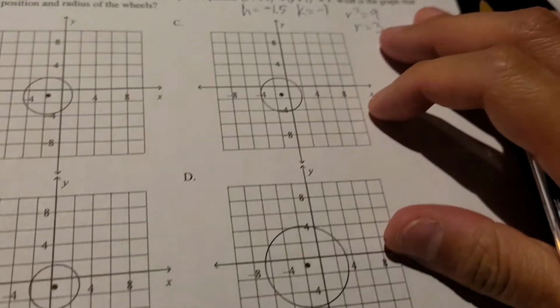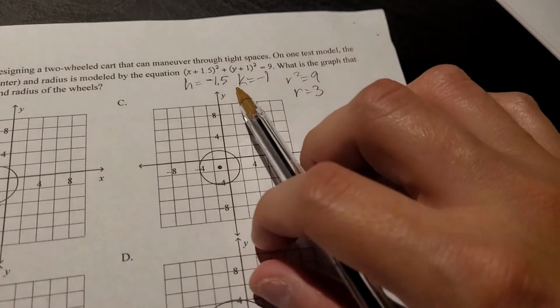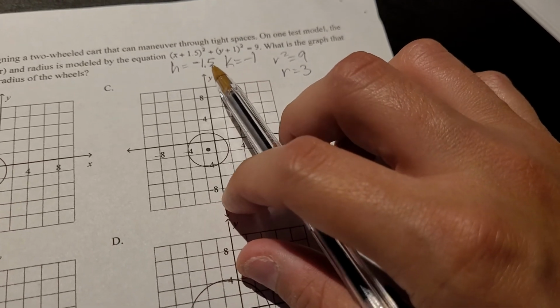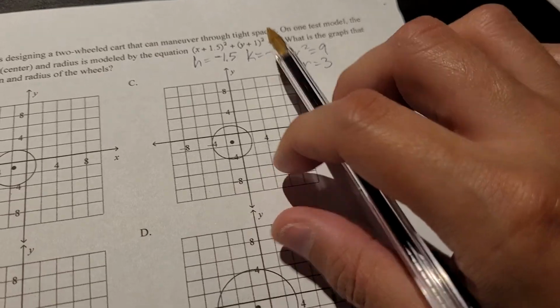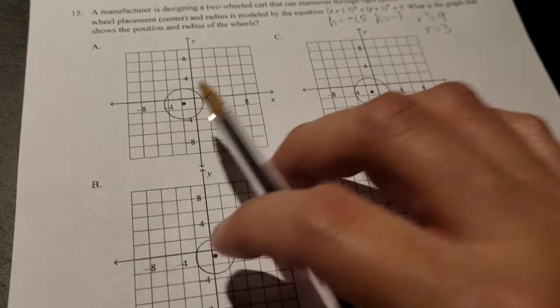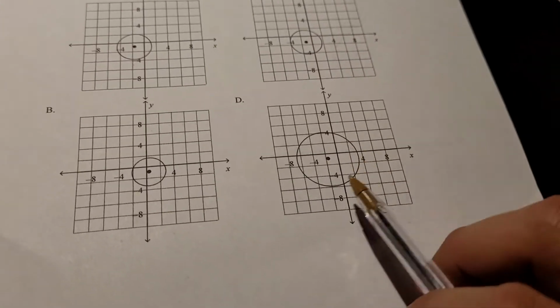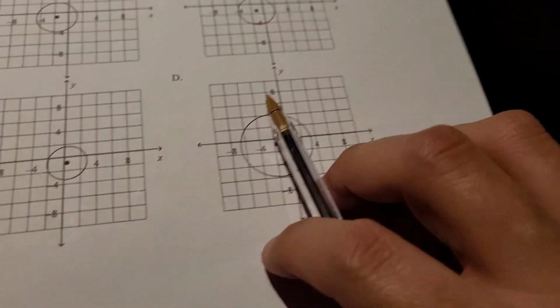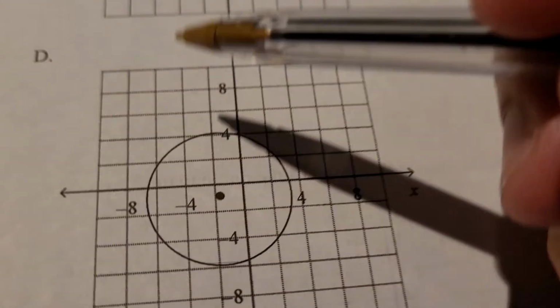Okay, now the way this looks, I personally don't like the way this looks. I want a center of negative 1.5, negative 1. Well, this is going by 2, so it's kind of hard to see this. Anyway, let's look at D, because D looks like it should be this. Remember, this is going by 2's, right?